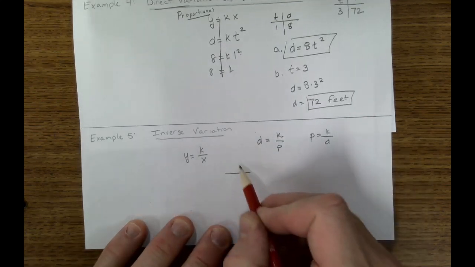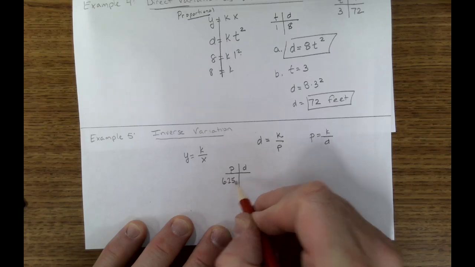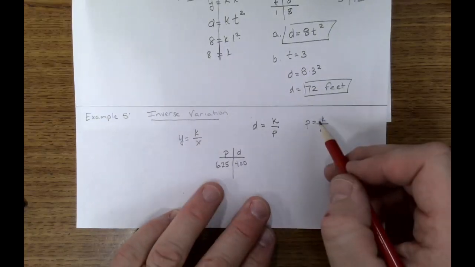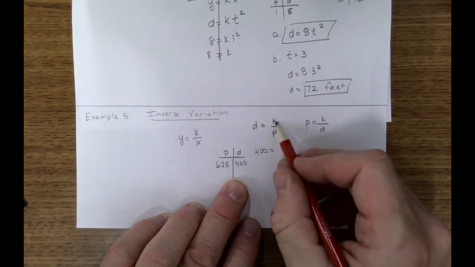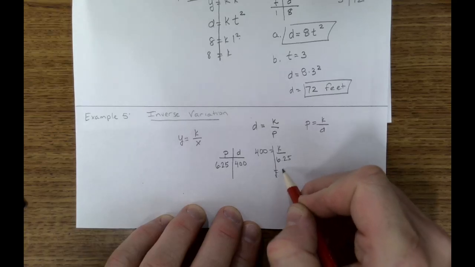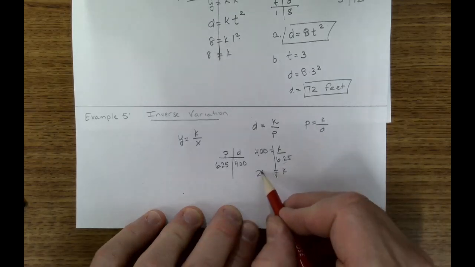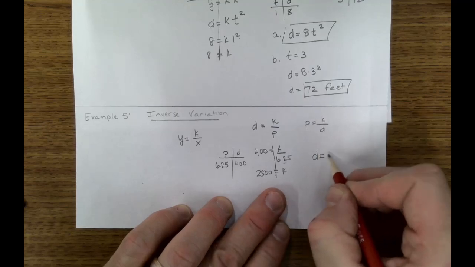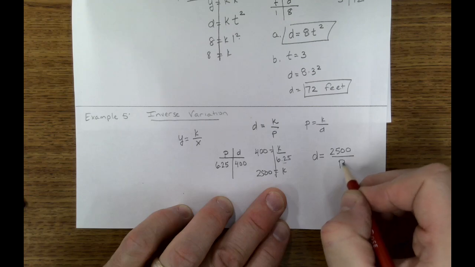They give us this piece of information. They say in terms of price and demand, if the price is $6.25, the demand is 400. So I'm going to use this equation over here. The demand is 400. The K value I don't know, but the price I do know is $6.25. K is equal to 6.25 times 400, 2,500. And now I have a great equation. The demand is 2,500 divided by the price.